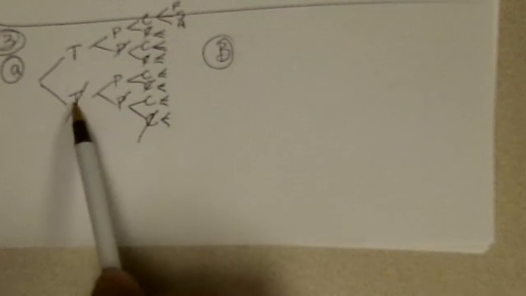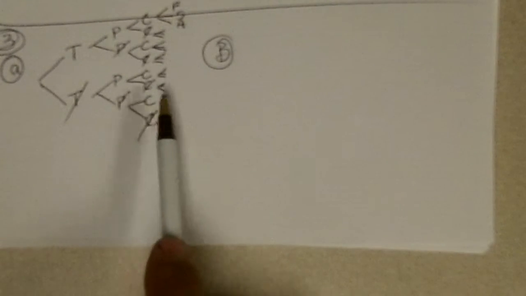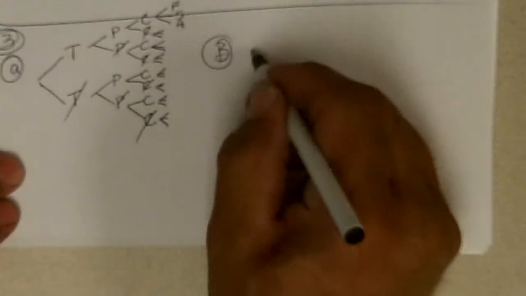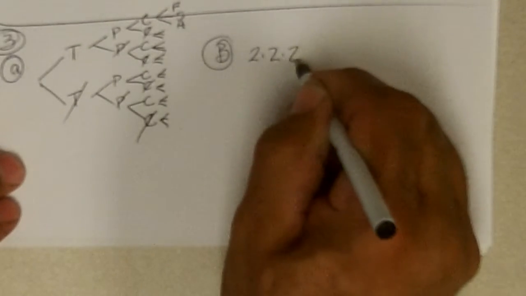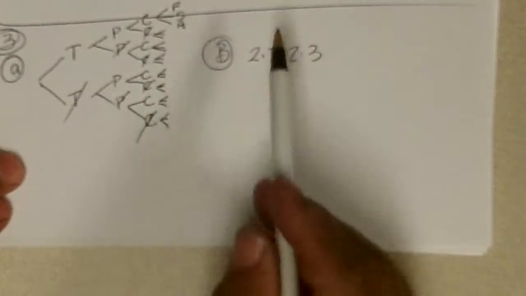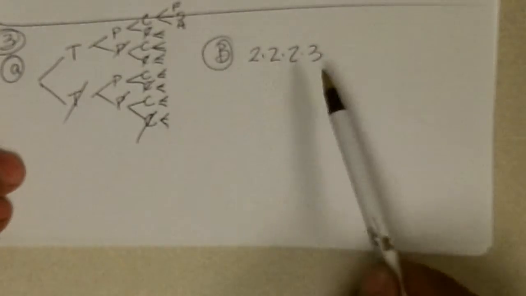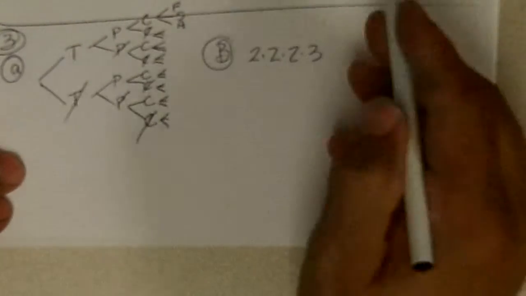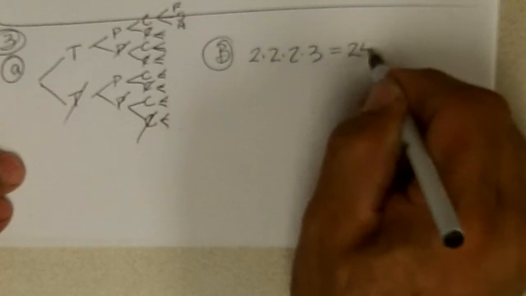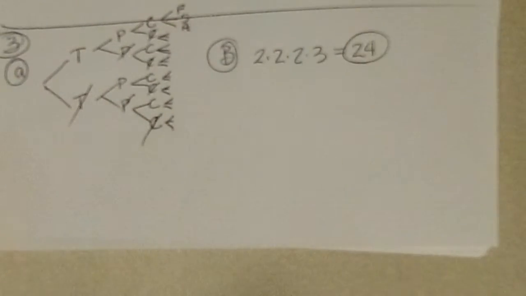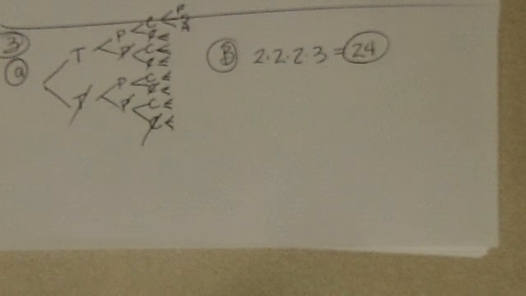So 2 times 2 times 2 times 3. We're going to have 8 times 3, 24 branches. And that's how many different burgers there are to choose from.